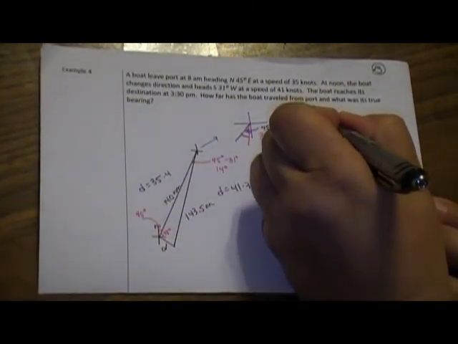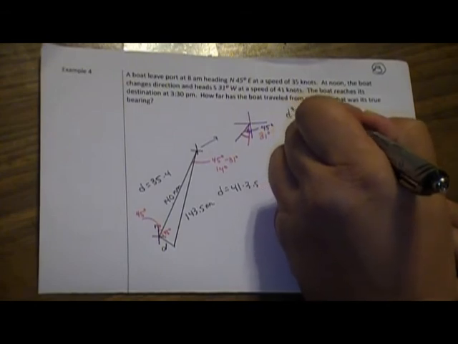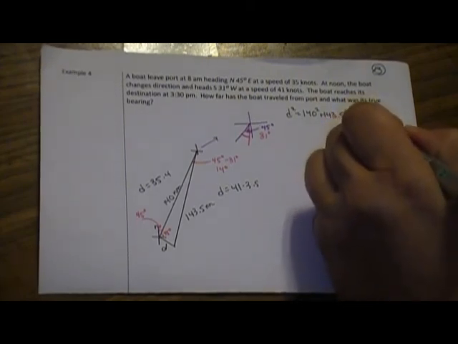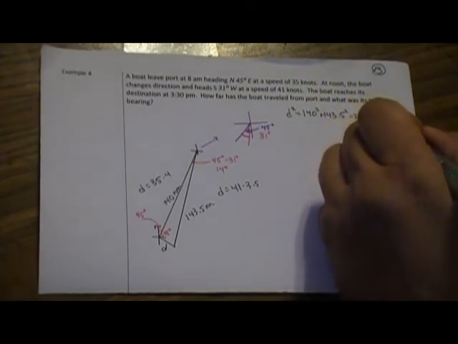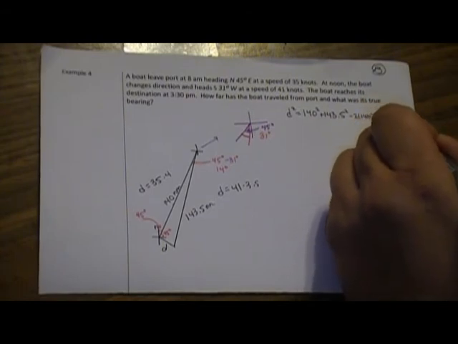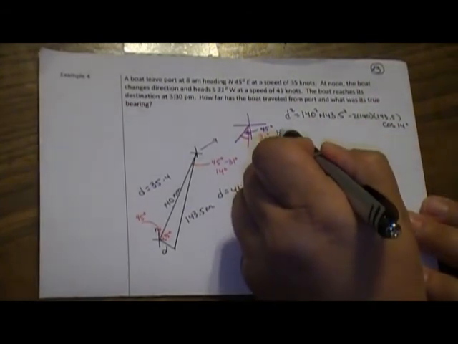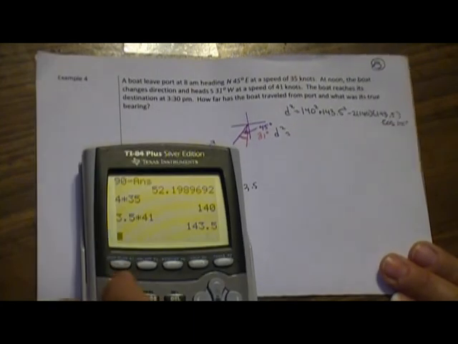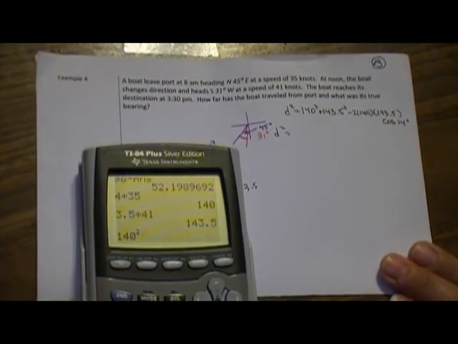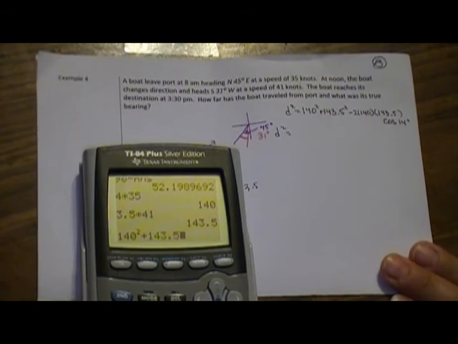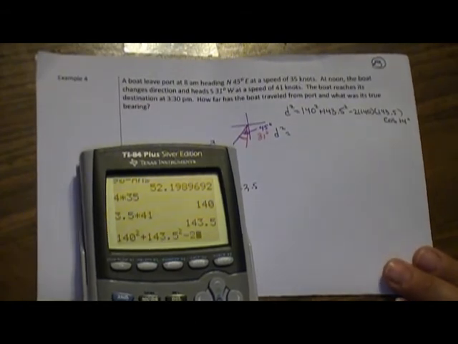So d squared equals 140 squared plus 143.5 squared minus 2 times 140 times 143.5 times the cosine of 14 degrees. Get our calculators out: 140 squared plus 143.5 squared minus 2 times 140 times 143.5 times the cosine of 14.